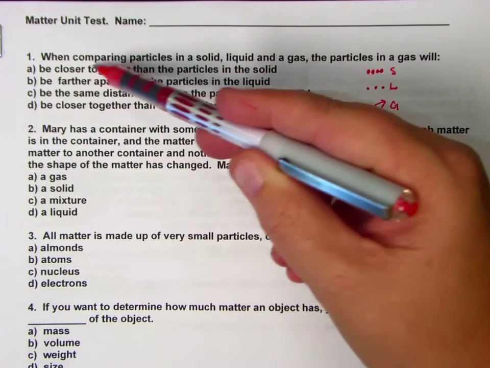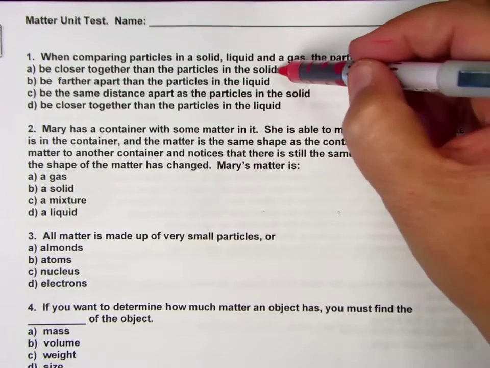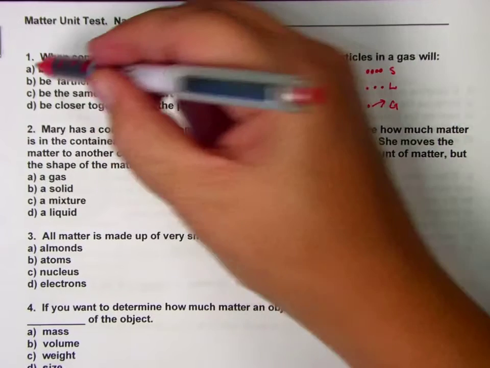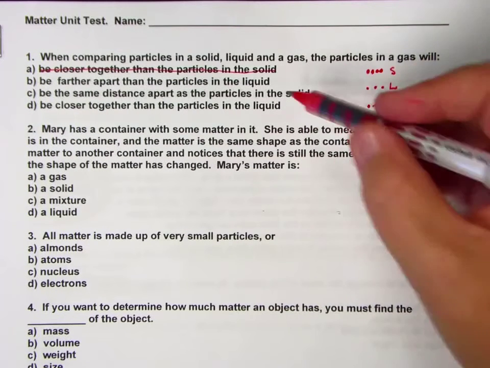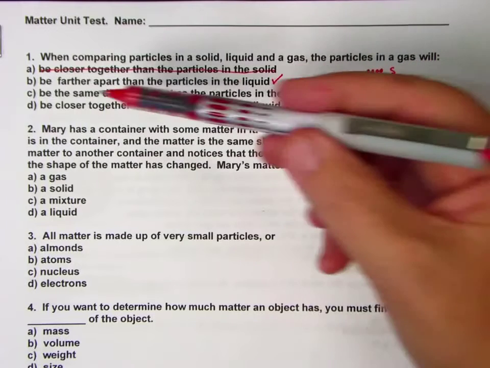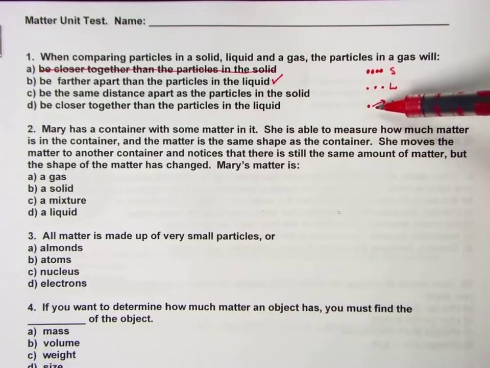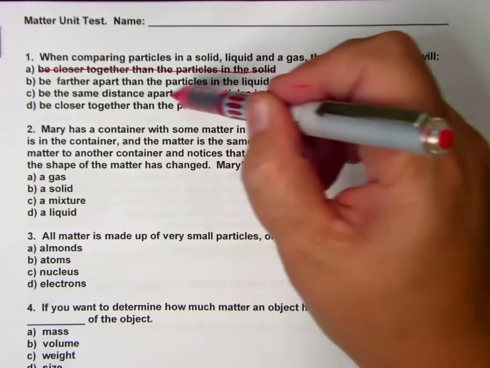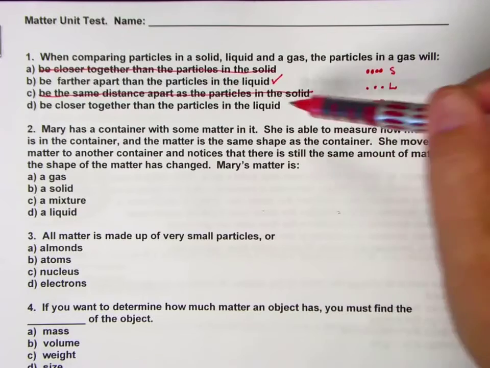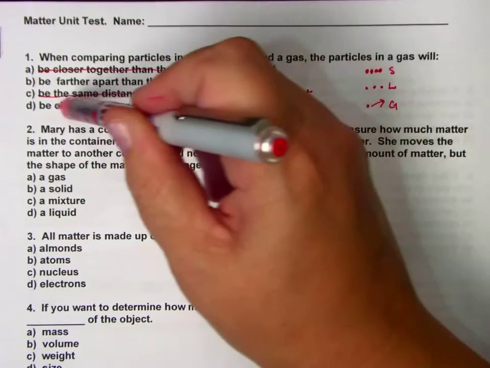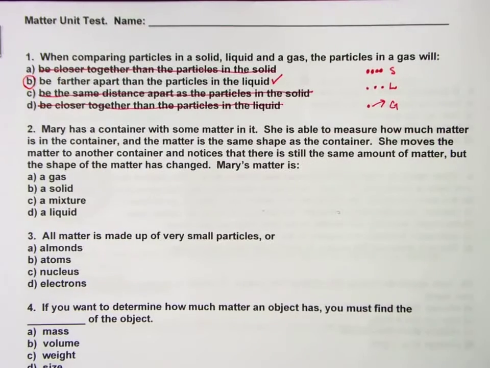The particles in a gas will be closer together than the particles in a solid. Well, no, they won't be closer together because the solid particles are the ones that are the closest together. Will they be farther apart than the particles in a liquid? Yes, they will, because they're scattered. They'll be the same distance apart as the particles in a solid? Well, no, because then it would be a solid if the particles were the same distance apart. And would they be closer together than the particles in a liquid? No, because the particles in a gas are the farthest apart. So B would be the answer in that case.